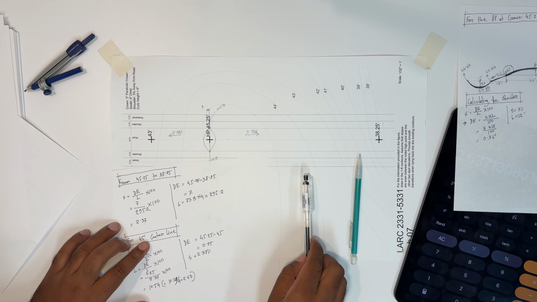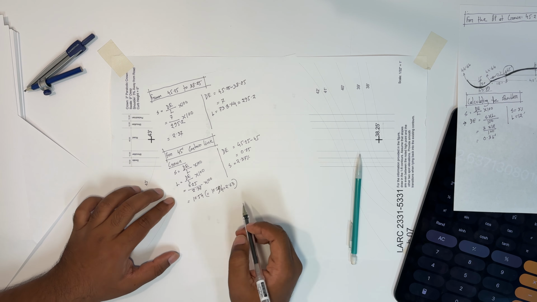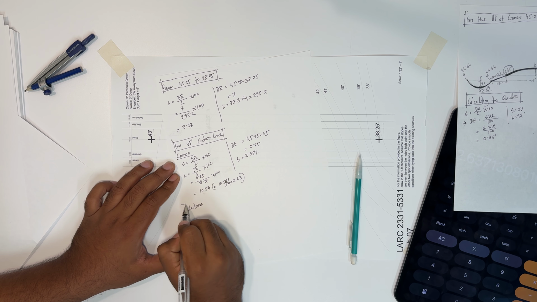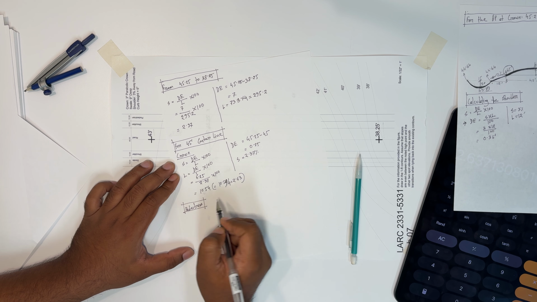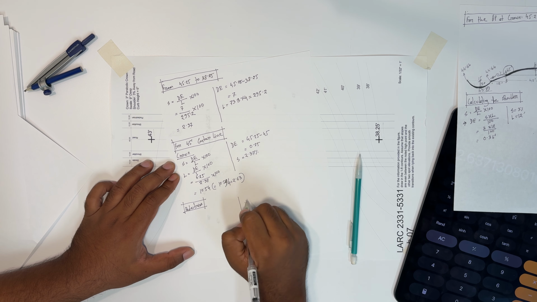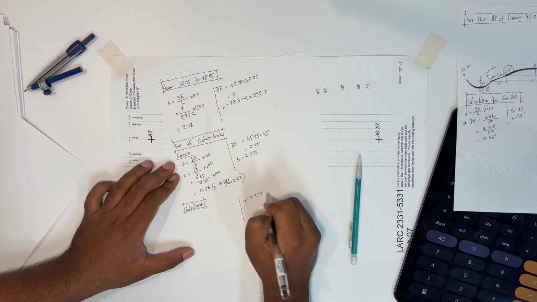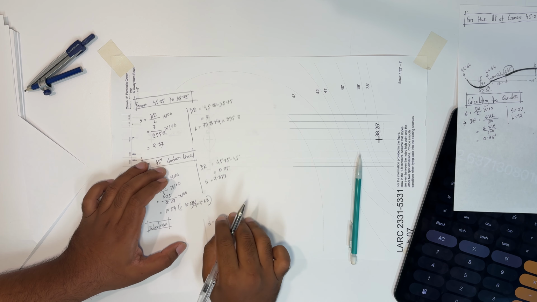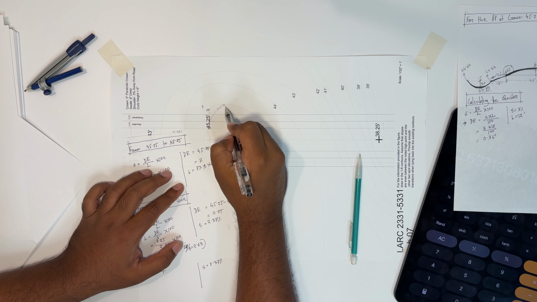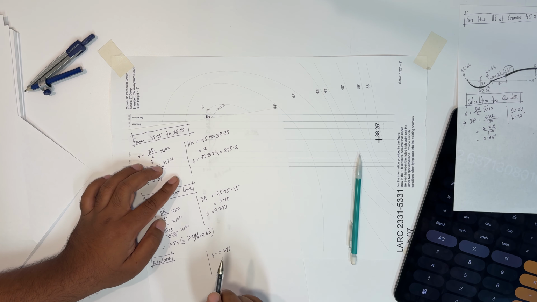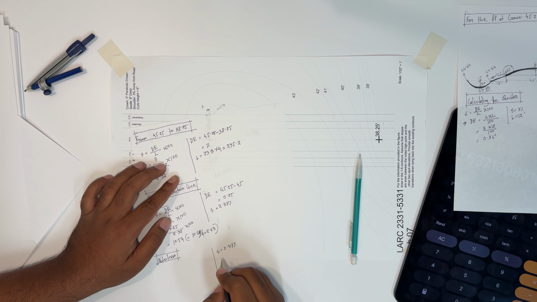So for this, let's try the pedestrian now. S is going to be the same, 2.37. DE should be 45.14 minus 45.